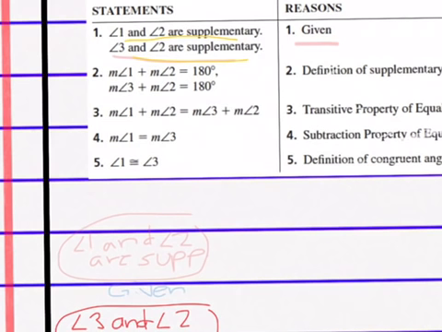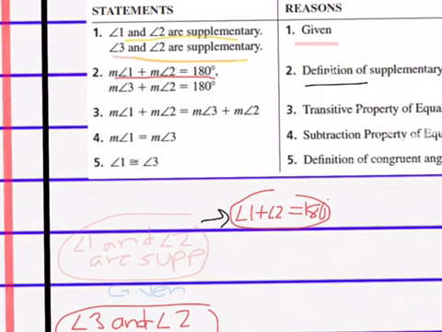All right, so then I'm going to go back to this first bubble. I'm going to draw a little arrow, and now I'm moving to this. Angle 1 plus angle 2 equals 180. That's going to be where I'm going from line 1 to line 2. Angle 1 plus angle 2 equal 180. Put that in a little bubble. And my reason over here, definition of supplementary angles.